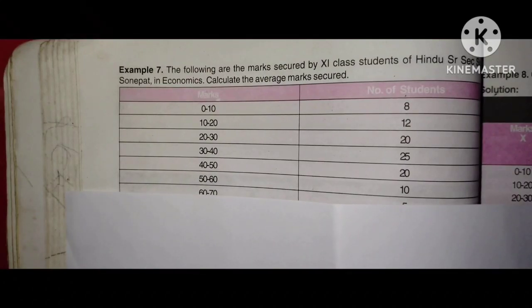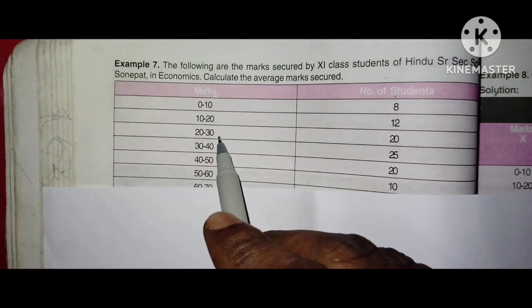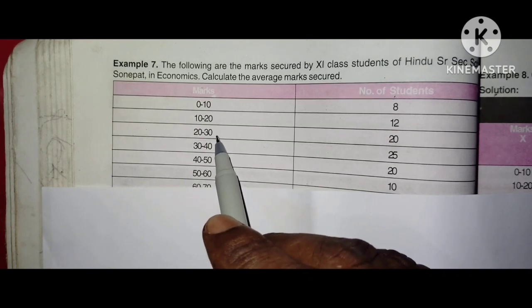Hello students, today I am going to show you how to calculate arithmetic mean. And students, to calculate arithmetic mean, there are three types of series, not only for arithmetic mean but also for median and mode. We have three types of series: the individual series, discrete series, then continuous series. The question which I have taken here is the continuous series.